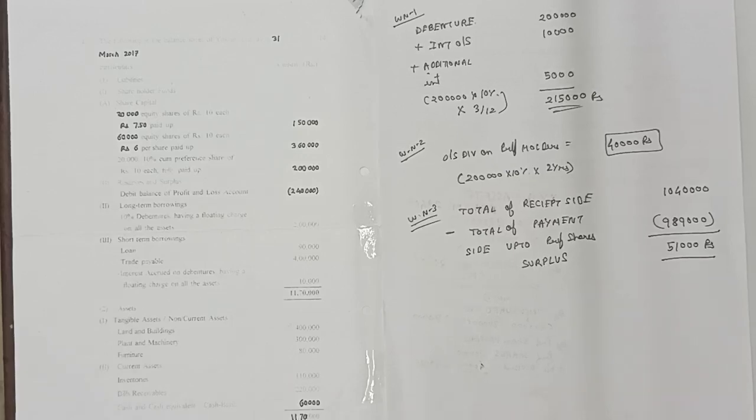So ultimately any loss or any surplus which is there after paying preference shareholders is to be borne purely by equity shareholders, right? So this 51,000 we will distribute among equity shareholders. But the question arises, at the time of discussion I told you that the face value is the same but the paid up value is different, right? So the person who has paid more should be getting more money and the person who has paid less should be getting less money, right?